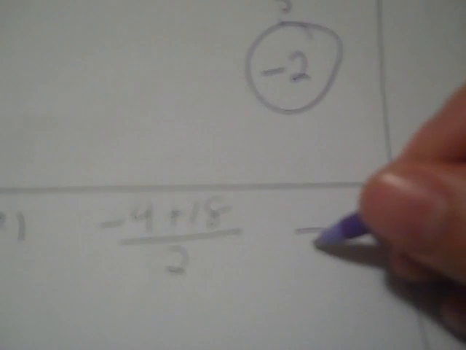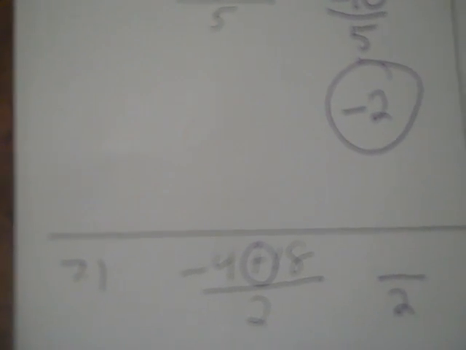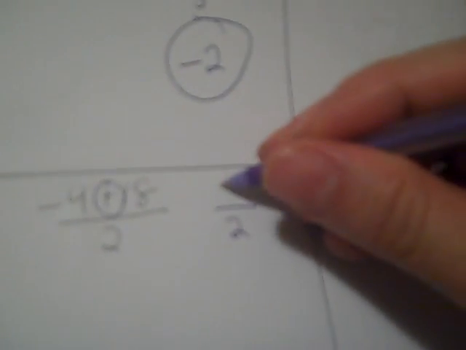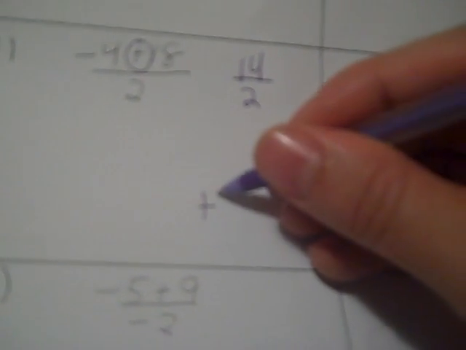Okay, right here. Negative 4 and 18. I'm going to put the 2 under the line because that's the only thing that's under there. But on top, the operation of the two numbers, negative 4 and 18, is a plus sign. That's good. I like plus signs. I don't need to change anything about plus signs. So I'm going to start at negative 4, and when I add positive 18, I move to the right. So negative 4, 1, 2, 3, 4, 5, 6, 7, 8, 9, 10, 11, 12, 13, 14, 15, 16, 17, 18. Takes me to 14. So I'm dividing a positive by a positive, which is obviously a positive. 14 divided by 2 is 7.